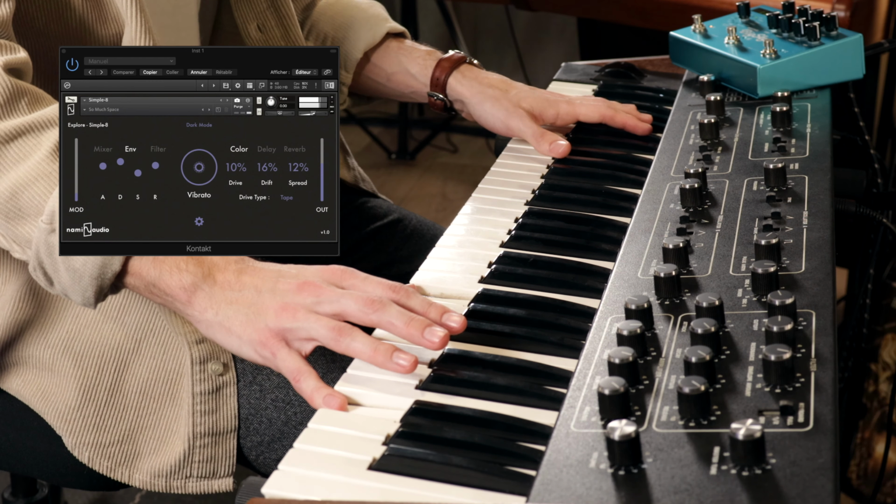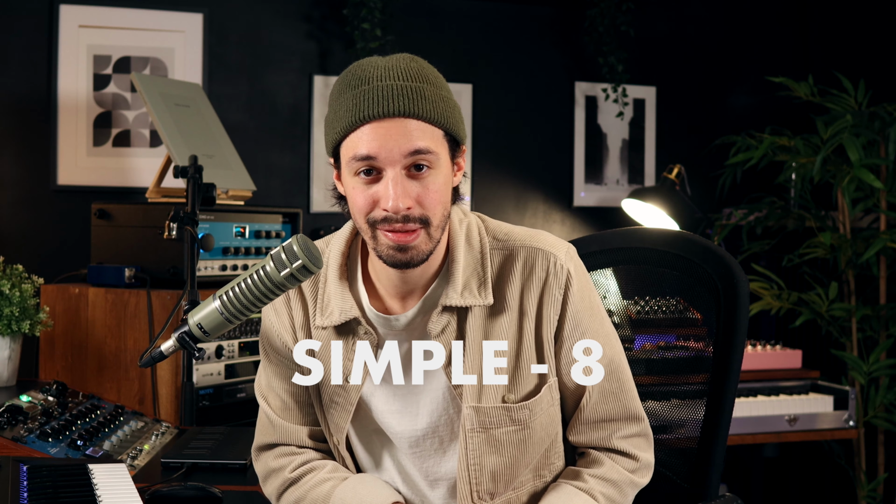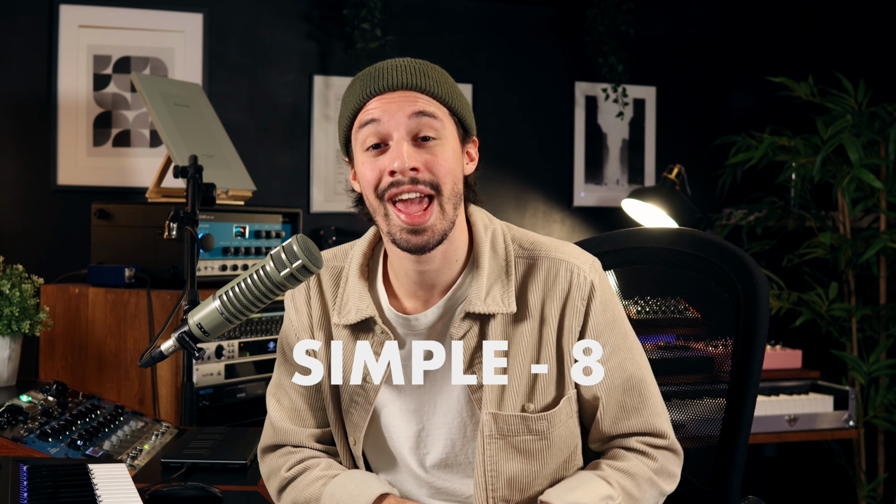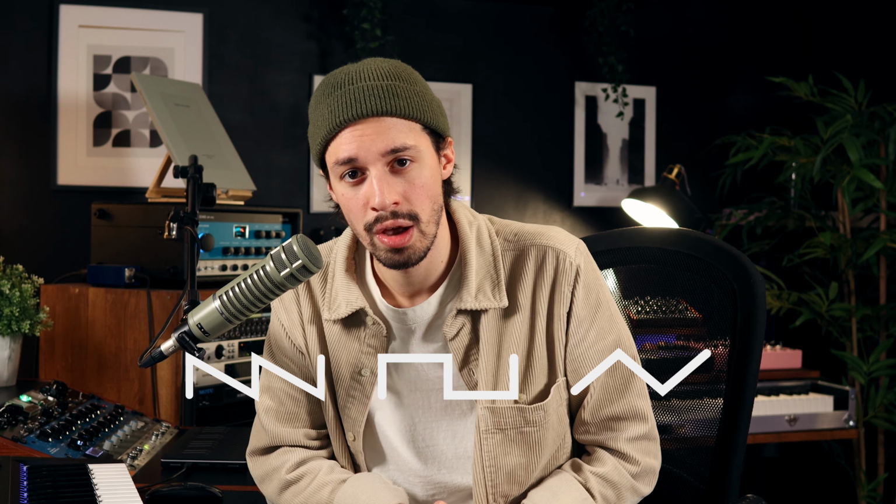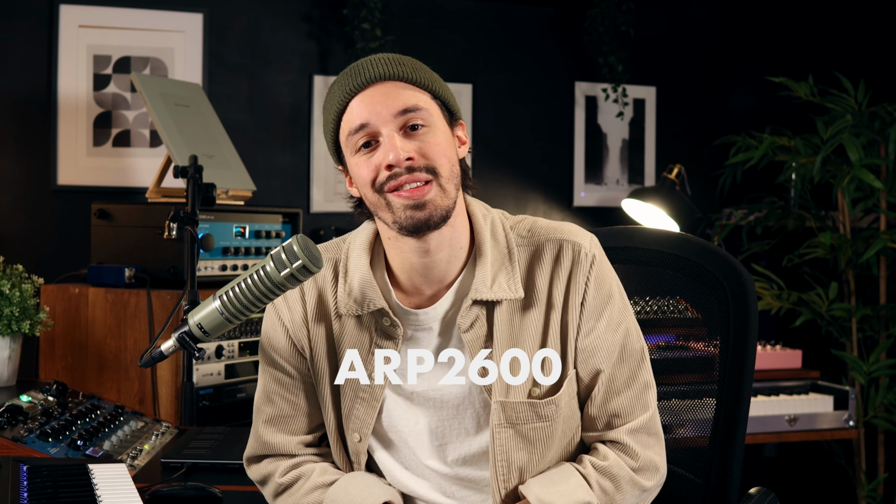This is one of the patches you'll find in the very first Explore library, and it's called Simple 8. As the name suggests, this is an 8-voice synthesizer with 3 oscillators per voice: a sawtooth, a pulse, and a triangle one octave below the two others, which is called sub. And all of these were recorded on my beloved ARP 2600.